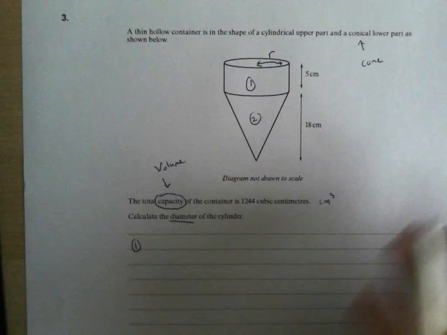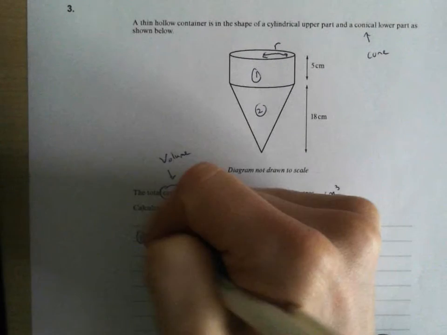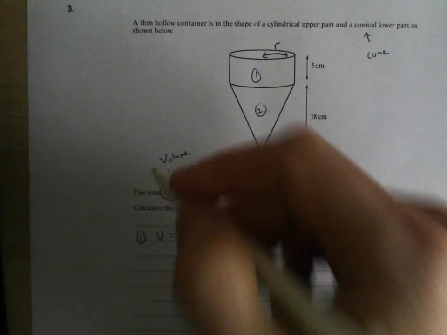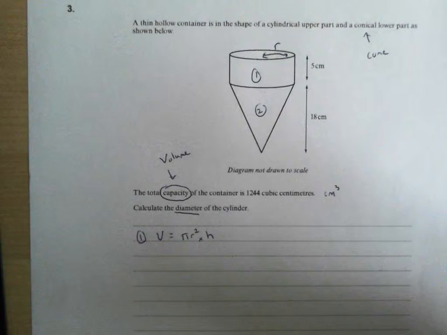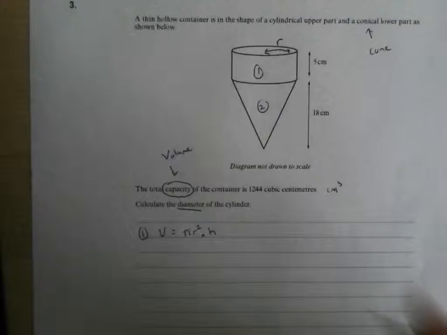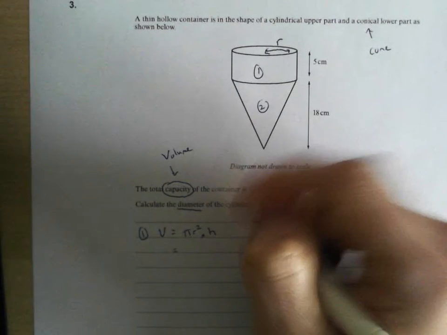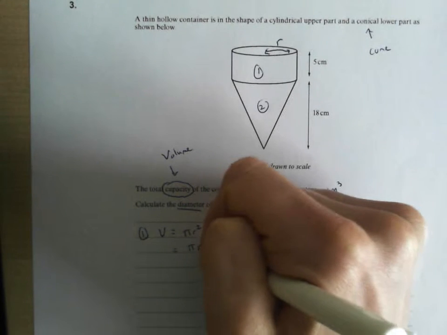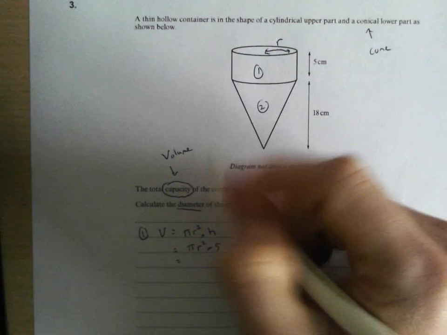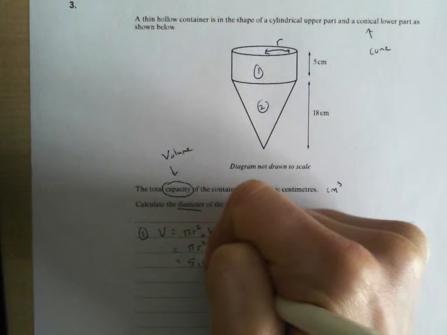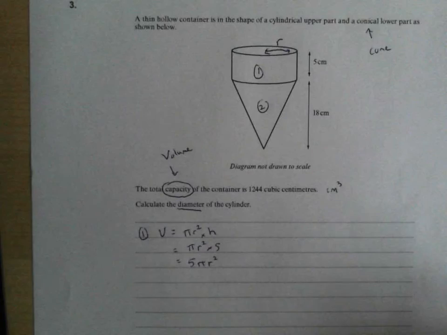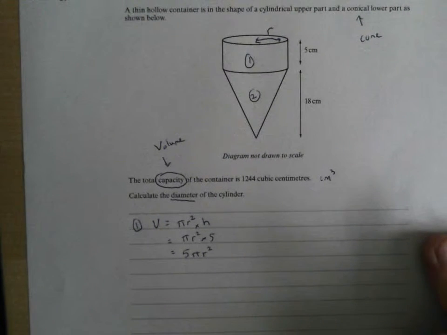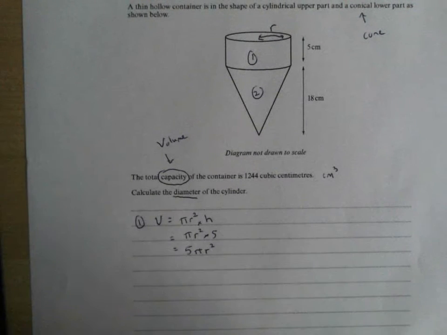So shape 1 is a cylinder. So my volume of a cylinder is going to be pi r squared, that's the volume of the face, times by the height of my cylinder. So I don't know what my radius is, but I know my height is 5. So I'm going to end up with pi r squared times by 5, and I'm just going to write that as 5 pi r squared. Can't do a lot more with that. I could work out what pi actually is in terms of numbers, but it's not going to get me any more accuracy, so I'm going to leave it like that.